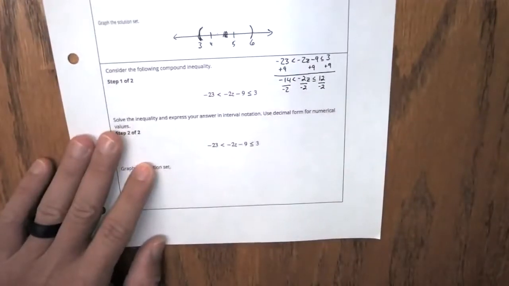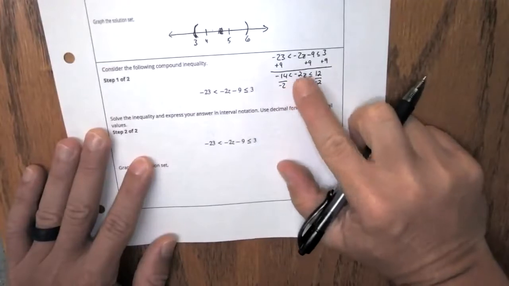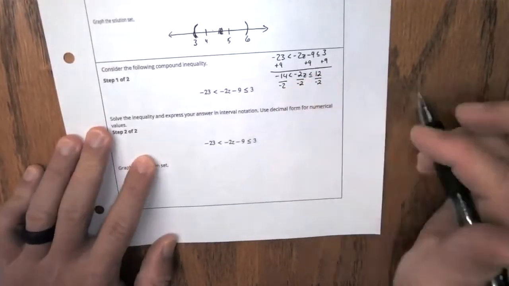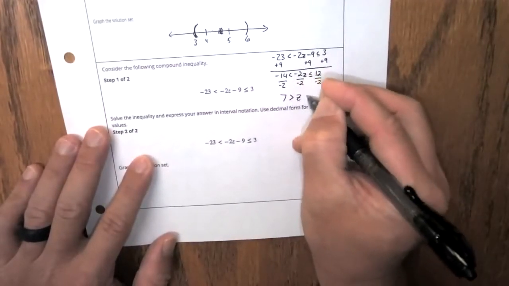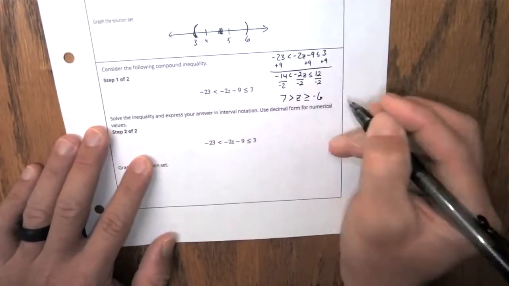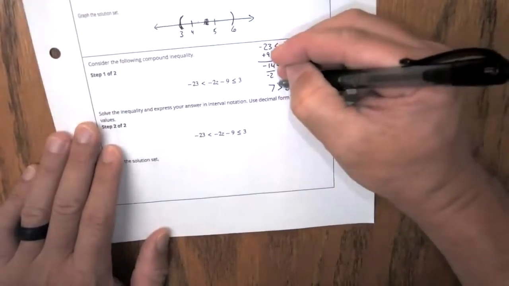Now, here's where you got to stop and think. If I divide by a negative, what should I do with all the signs? You have to flip them. I need to flip them. Okay. Is that correct? 7 is greater than z, which is greater than or equal to negative 6. Yeah.